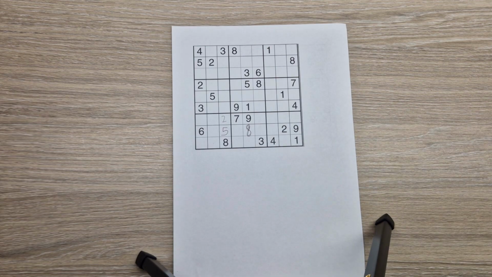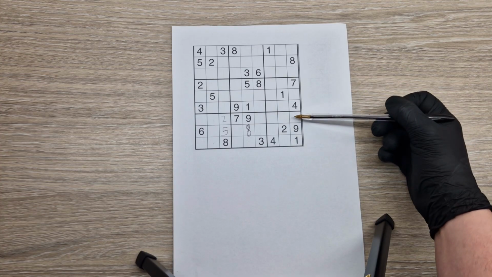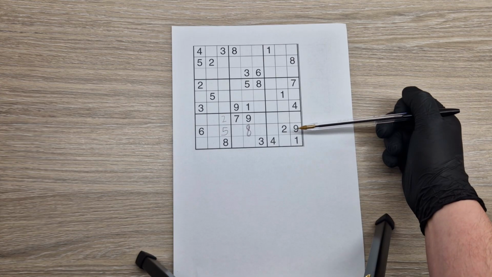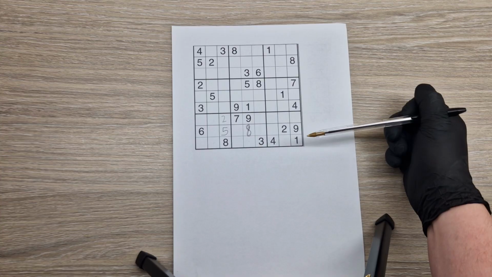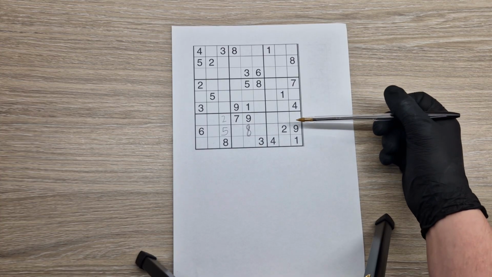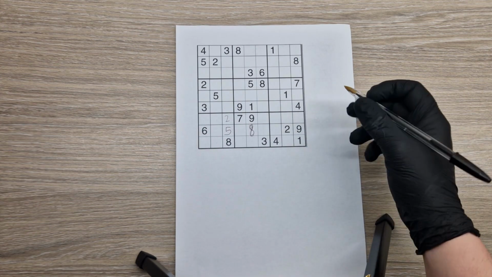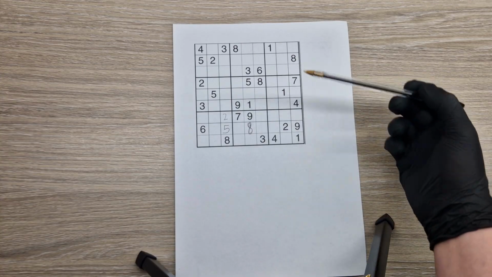Do we have any rows that have quite a lot of numbers in? Maybe this row. No, this row. Doesn't look like there's any rows with a lot of numbers in. So this is proving quite difficult. Right, let's move to number 3.